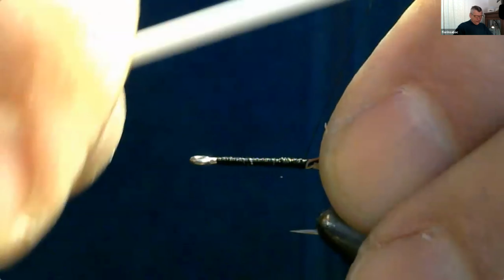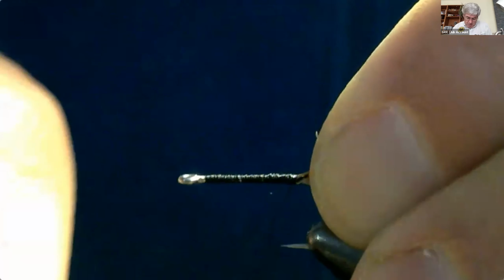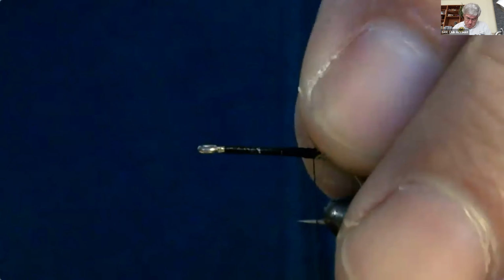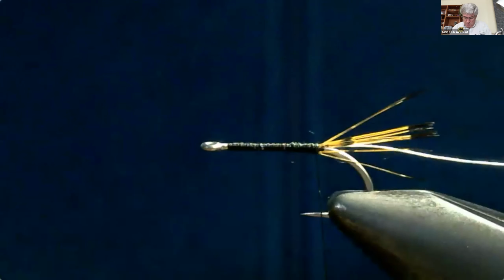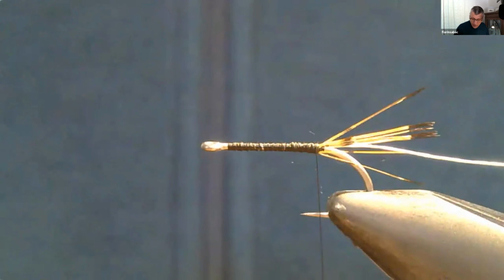Okay, let me see if I can still fix this a little bit here. Just a couple more wraps should do the trick. Okay, well, this is going to be a bad hair type of fly. We'll leave it like that.